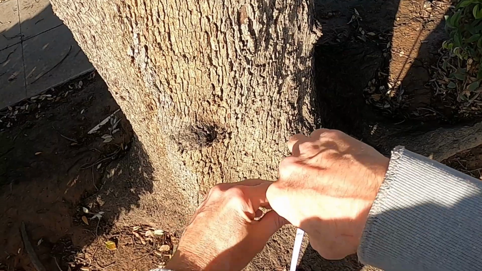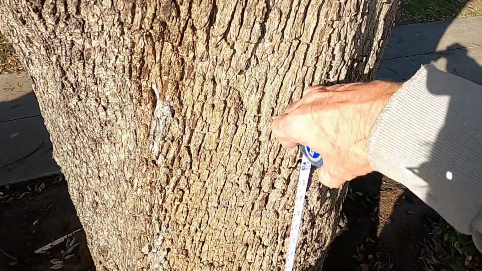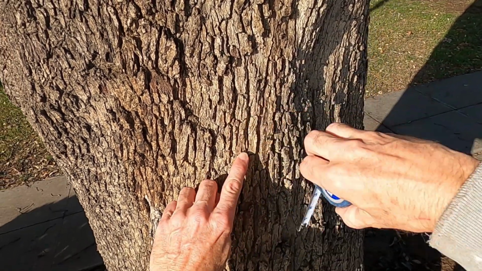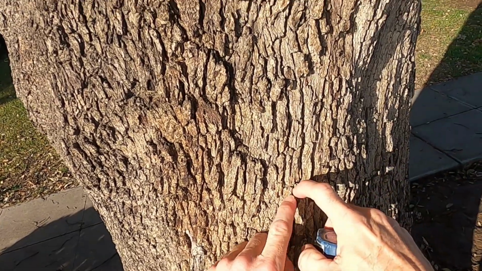To measure the circumference of the tree, go 135 centimeters from the base, which is equivalent to 53 inches. So that's right to here. And I'm going to measure around the tree from this point.